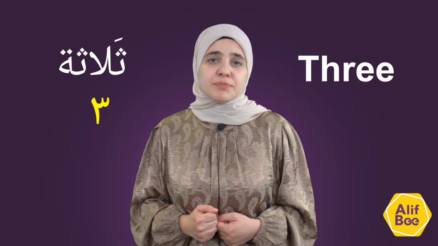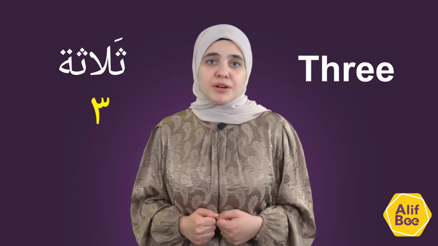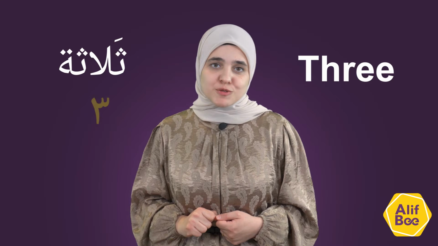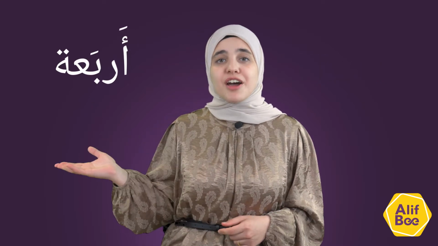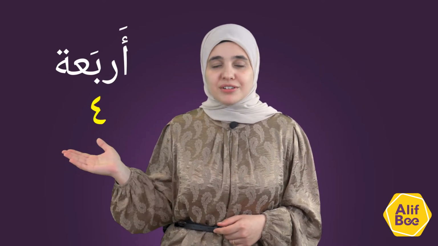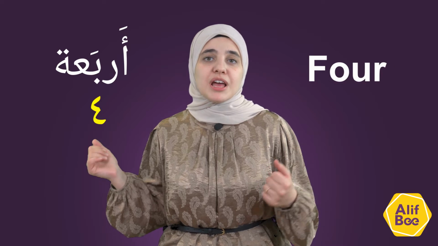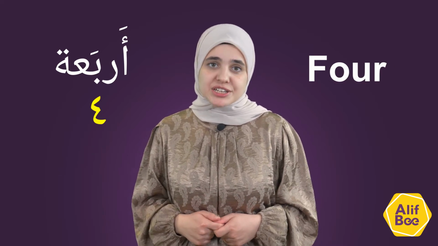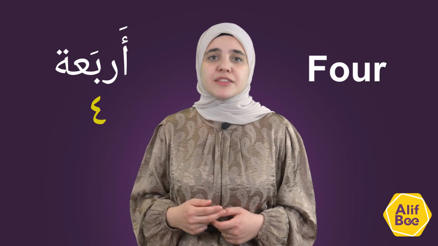Number 3 in Arabic looks like number 2, but it has 3 nibs on top instead of 2. أربعة. 4. Number 4 in Arabic is similar to number 3 in English, just flipped to face the opposite way.